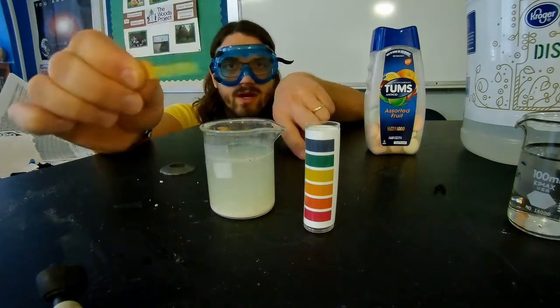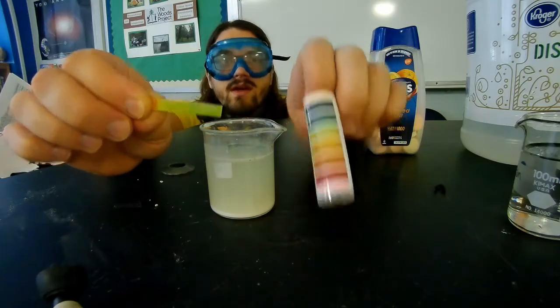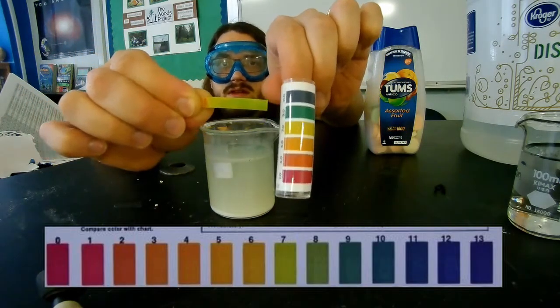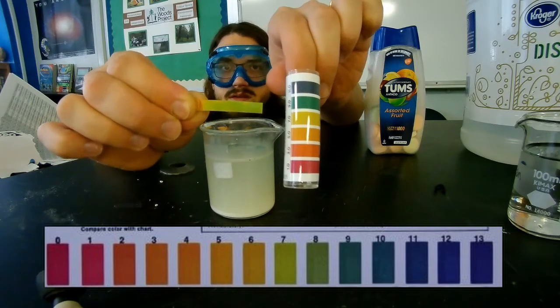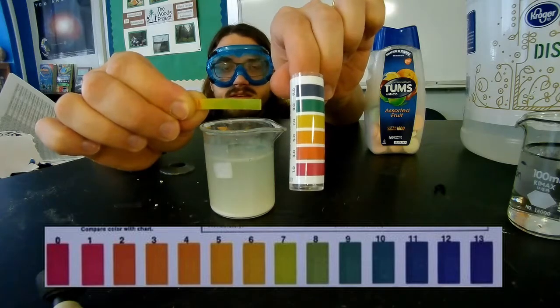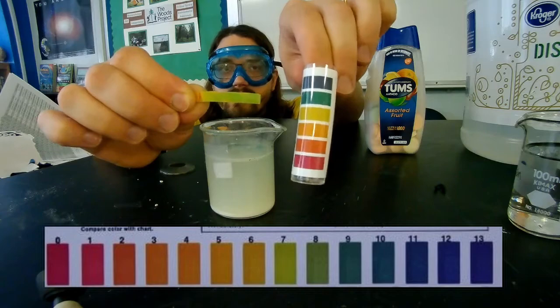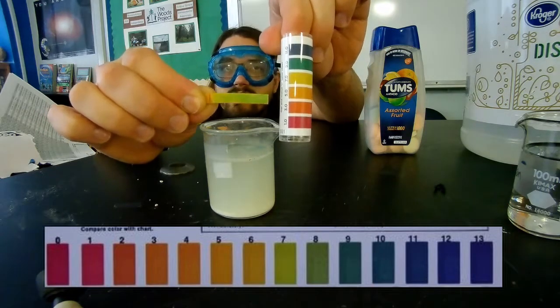But after it dried off a bit, the pH of this one, the Tums, has changed again. So there you go. I think that's a better official pH. So what do you guys see? And does this make this an acid or a base? Remember, as our last reminder here, if it's above a 7, it's a base, and if it's below a 7, it's an acid.